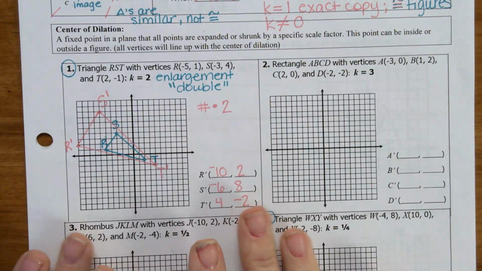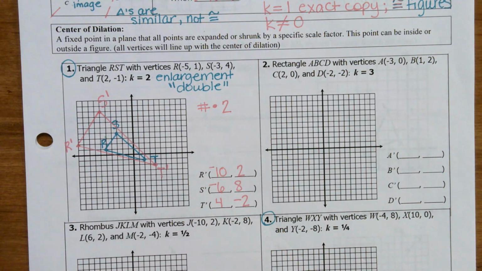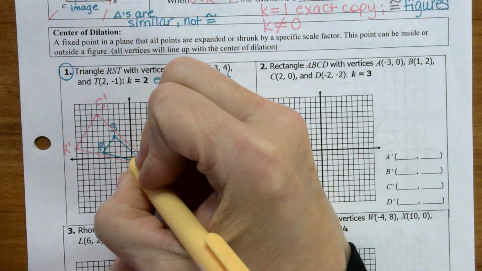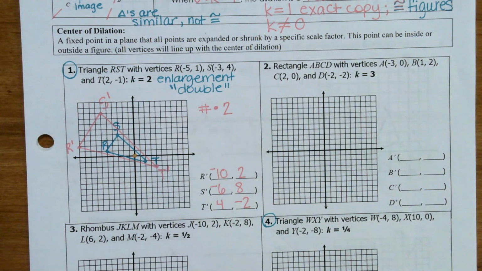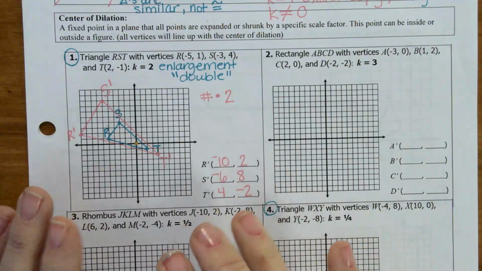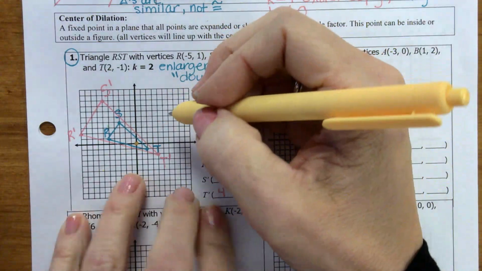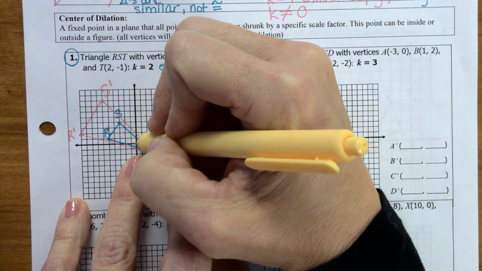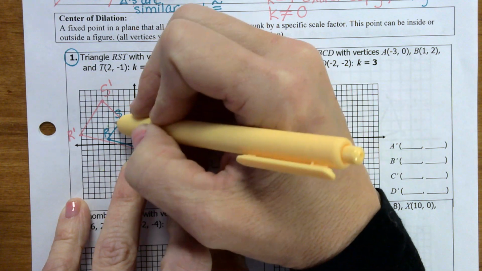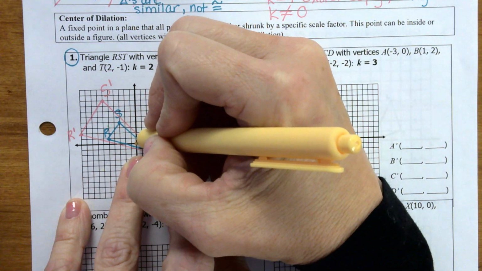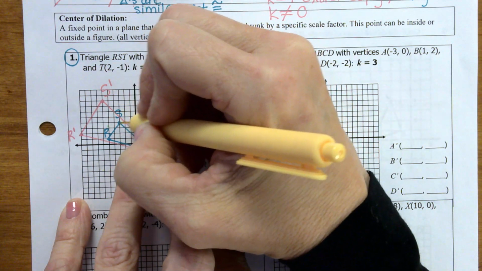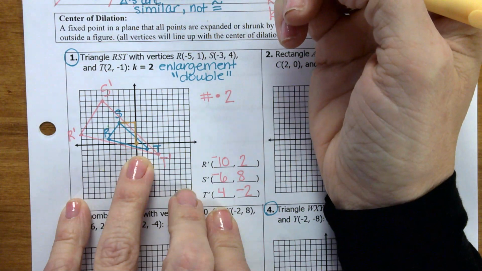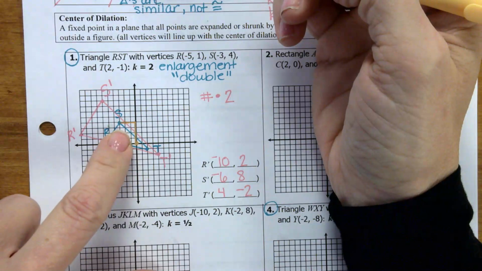The center of our dilation is 0, 0. That's actually your default. The center is 0, 0. Unless you're told otherwise. There are times where it is not 0, 0. But the default is 0, 0. So I want to just show you something that I think is really cool. Ready? If I go from 0, 0, and I'm going to do rise and run, I want to get to S. So 1, 2, 3, 4 up, and then I go 3 over. Do I get to S? When I do that, do I get to S?